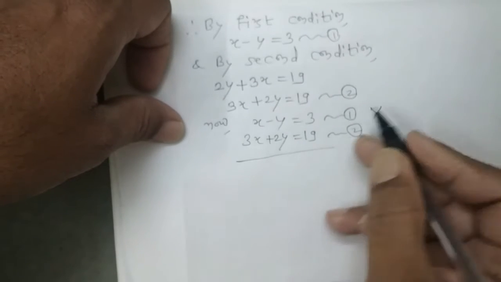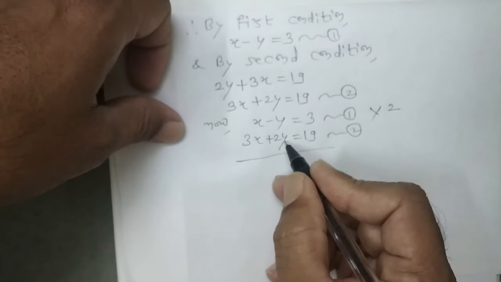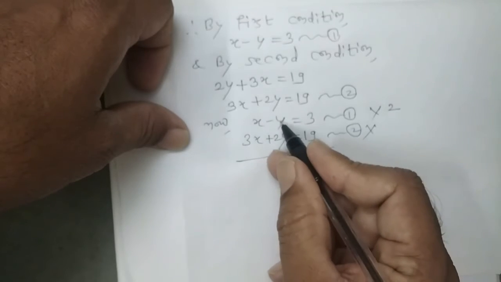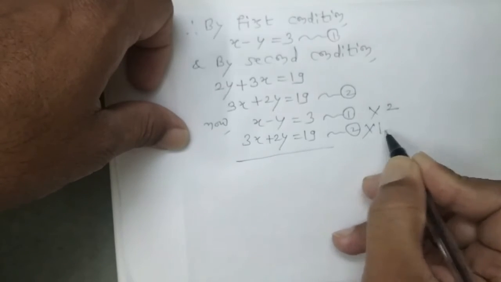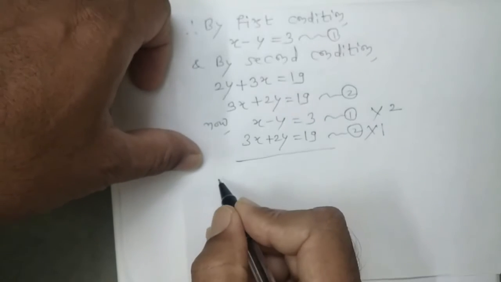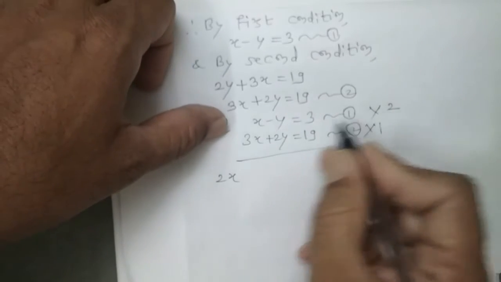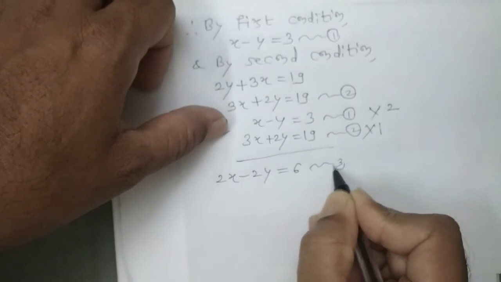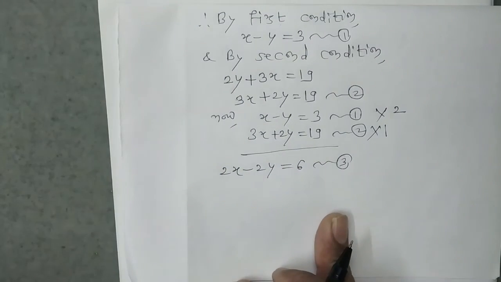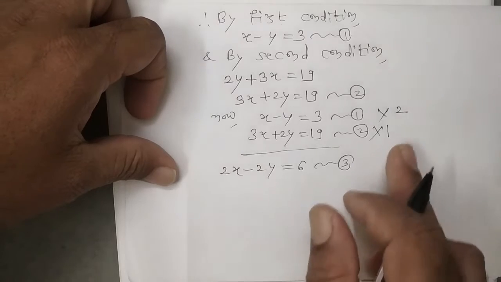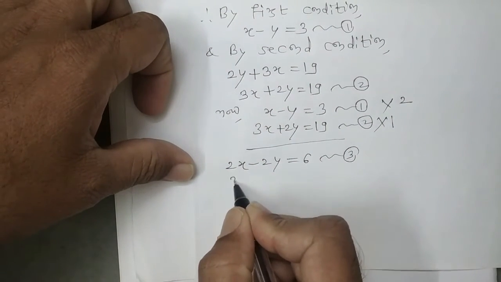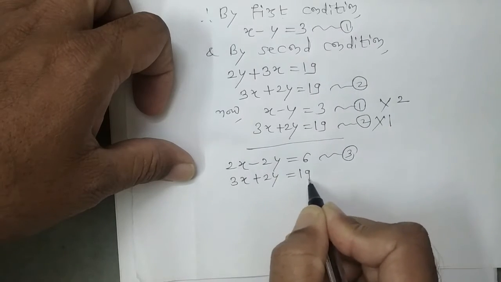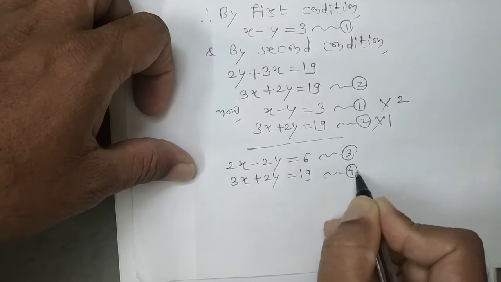Multiplying equation 1 by 2, the coefficient of variable y in equation 2, and equation 2 by 1, the coefficient of y in equation 1. Multiplying by 2 we get 2x minus 2y is equal to 6, equation number 3. And multiplying by 1 we get 3x plus 2y is equal to 19, equation number 4.